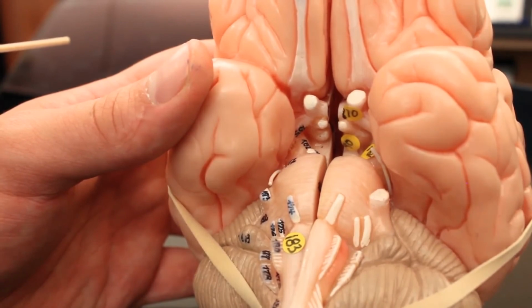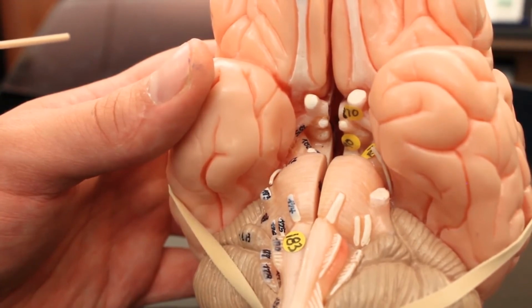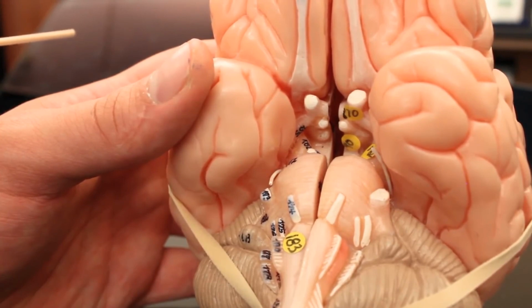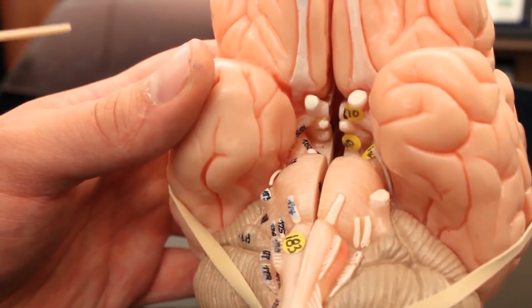But basically, he supplies the muscles of facial expression, a lot of glands, like the lacrimal gland and nasal glands and stuff like that. So he plays a role in both. He also picks up sensations, again, from the face as well. So he's actually a motor nerve and a sensory nerve. Okay, so that's the facial nerve.